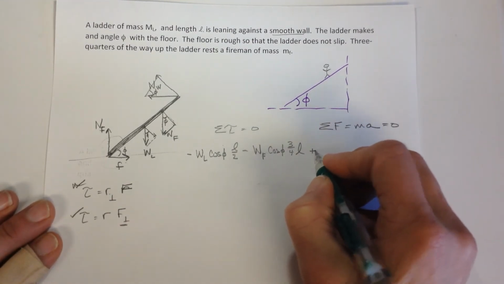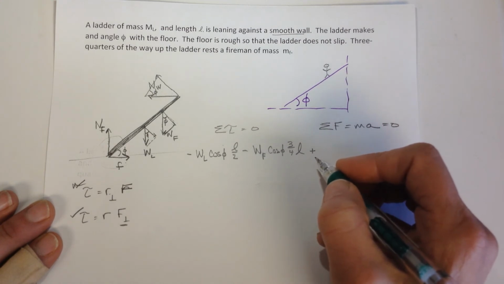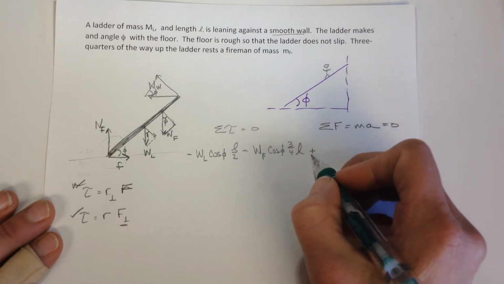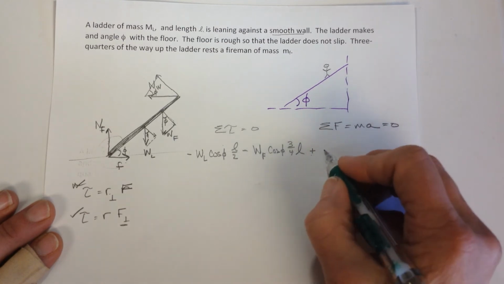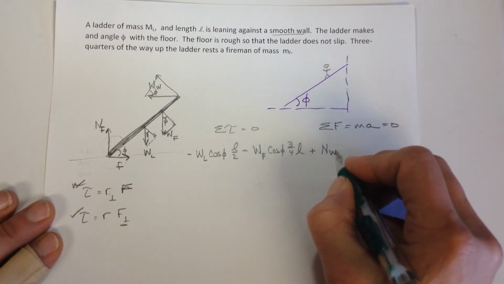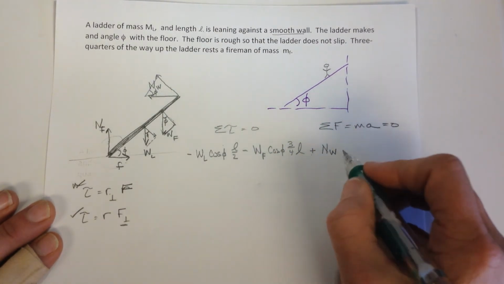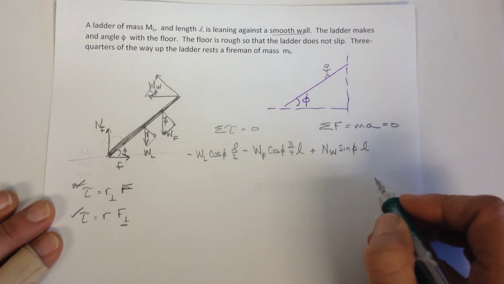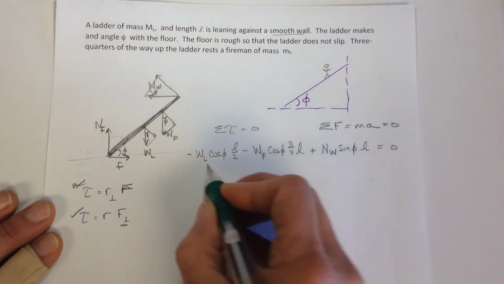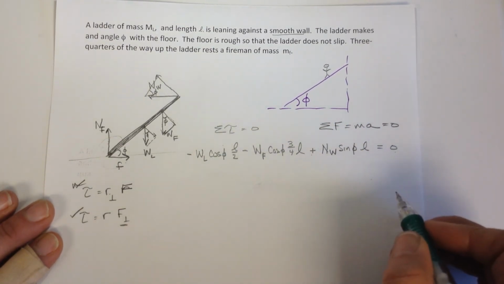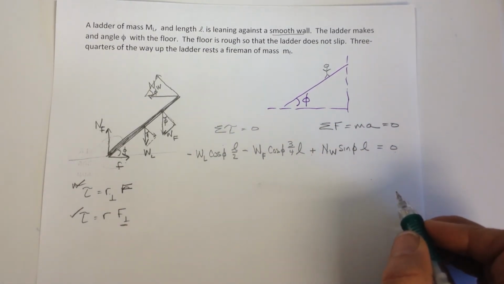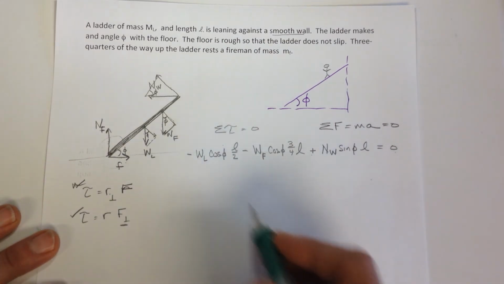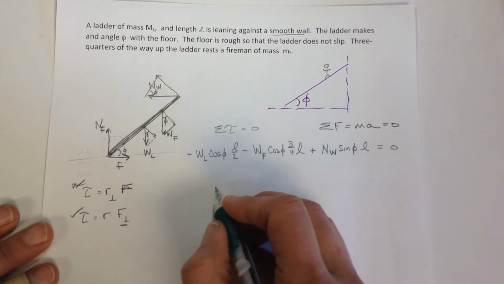And then finally, the normal force of the wall on the ladder is going to be a counterclockwise torque, so I'm going to make that positive, and I'm going to get the normal force of the wall, and then that is going to be the sine of phi times the length of the ladder L. So all of those torques adding up together are going to be equal to 0, and that would give me rotational equilibrium. So now I'll look at the translational equilibrium.